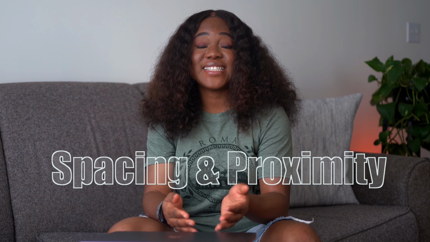Number four, spacing and proximity. This principle states that the arrangements and distance between elements can group them or separate this information. In a form, for example, fields for name, email, and password are typically grouped together with consistent spacing to indicate that they belong to the same section. On the other hand, fields for shipping address and billing address might be separated with additional spacing to show that they are distinct sections.